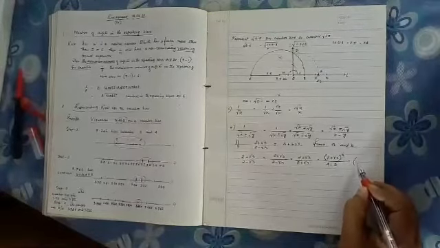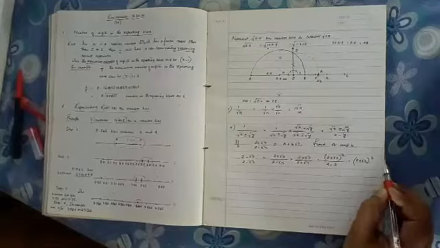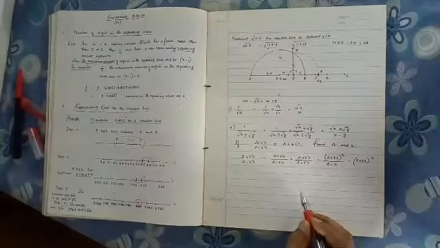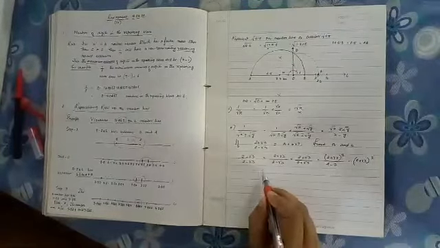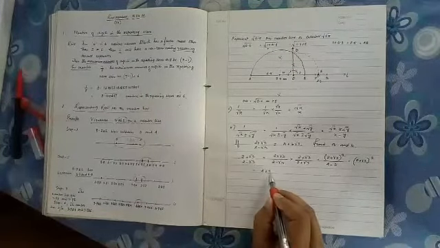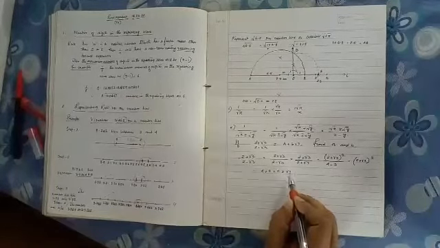That is equal to 2 plus root 3 whole square. That is equal to a plus b whole square, a square plus b square plus 2ab.